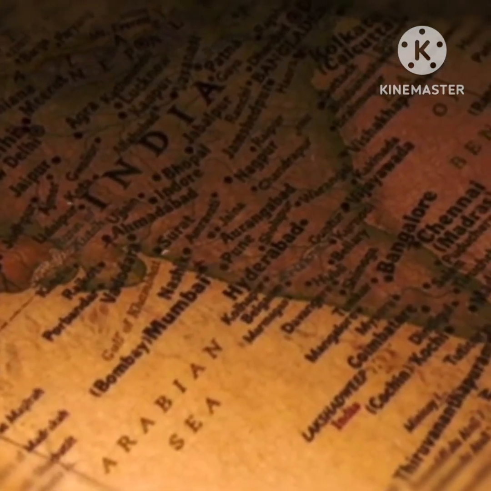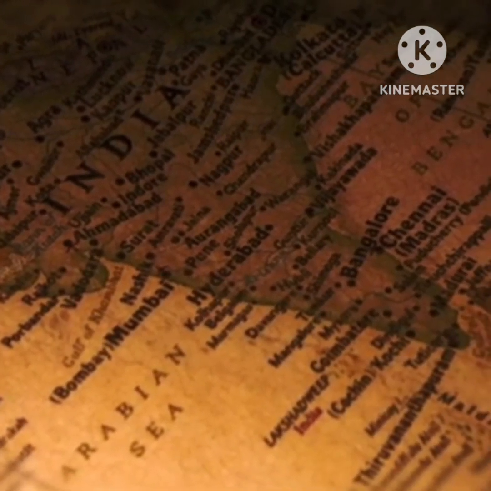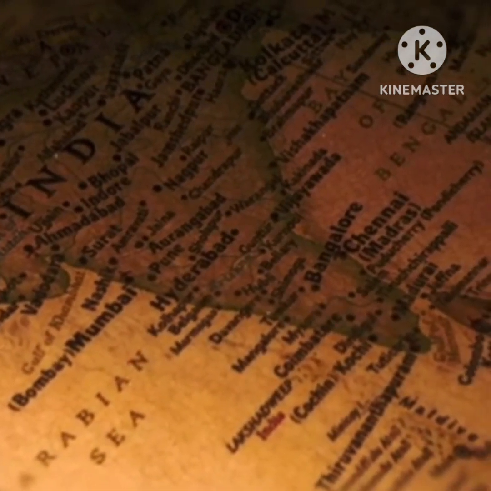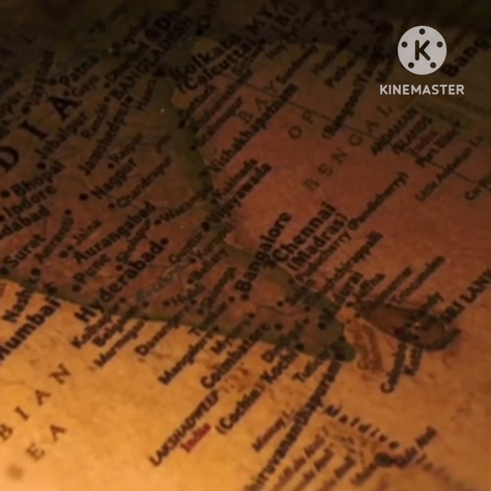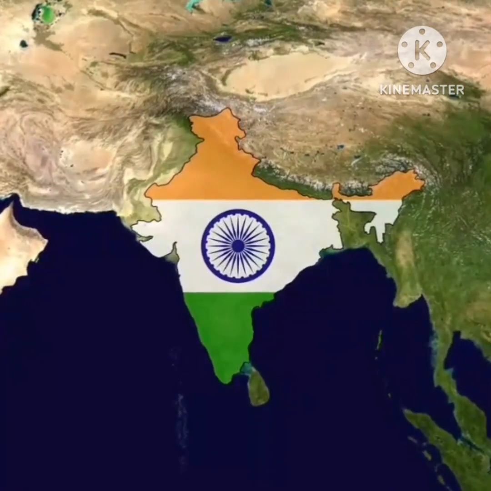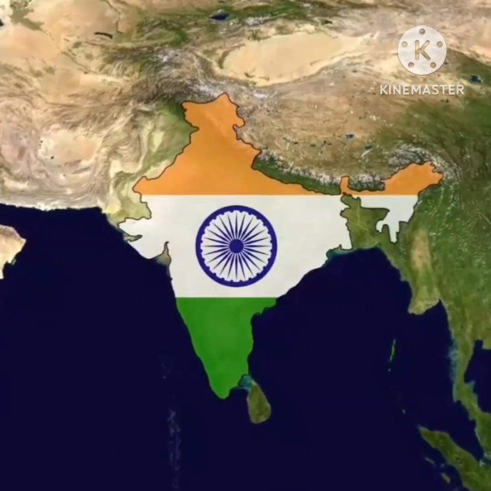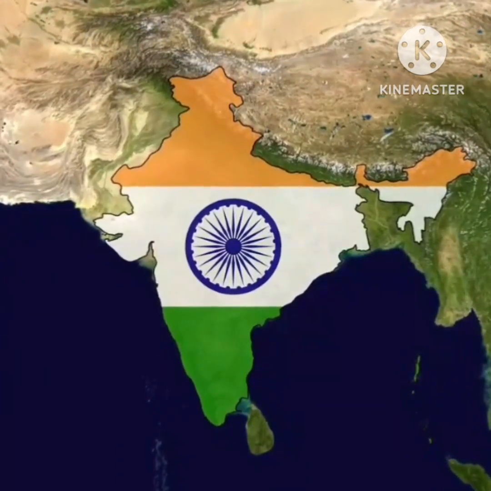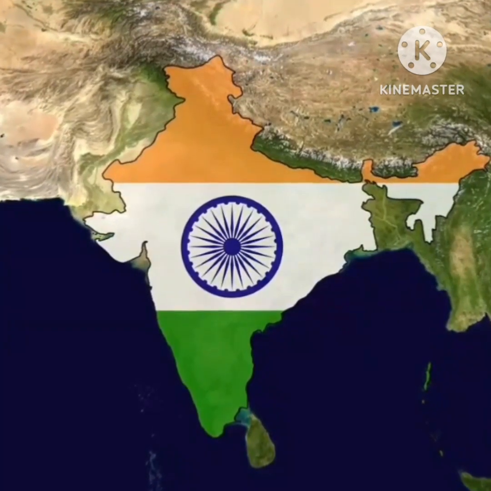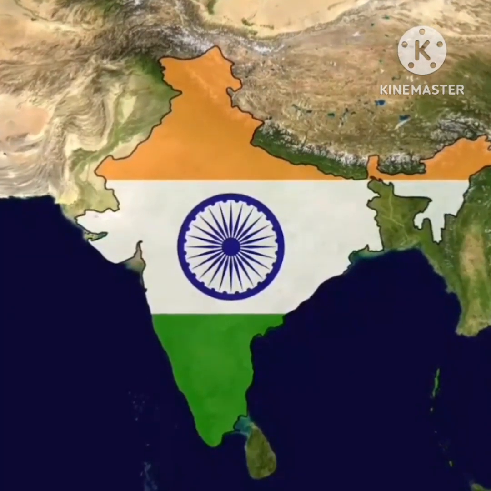National flag: a horizontal tricolor in deep saffron at the top, white in the middle, and dark green at the bottom. The ratio of the width to the length of the flag is 2:3. It was adopted on 22nd July 1947. Its use and display are regulated by a code.